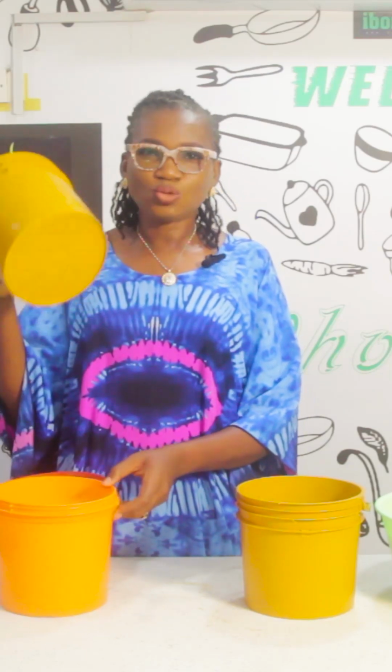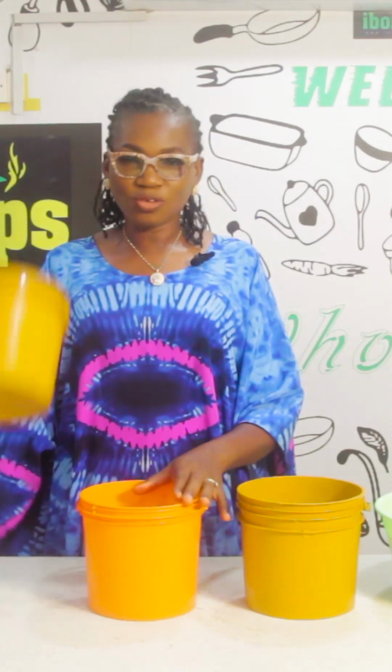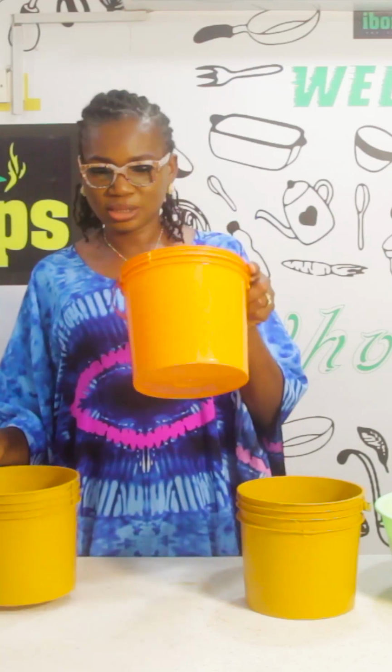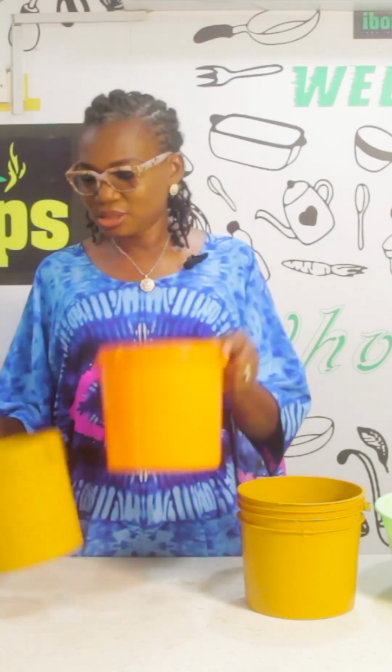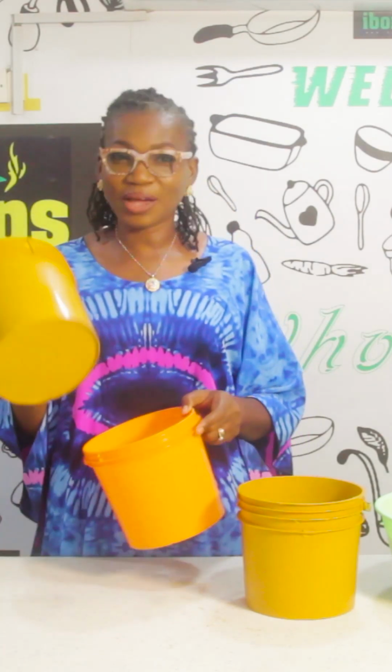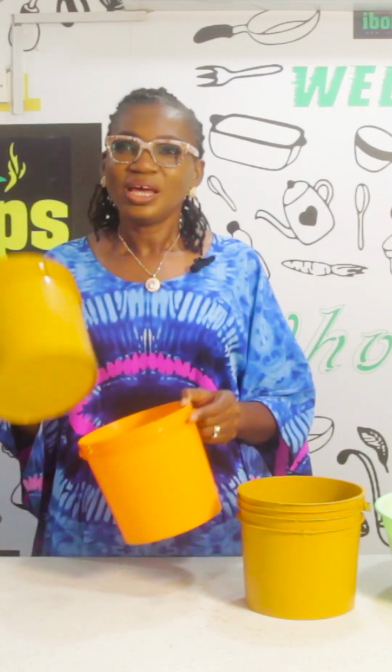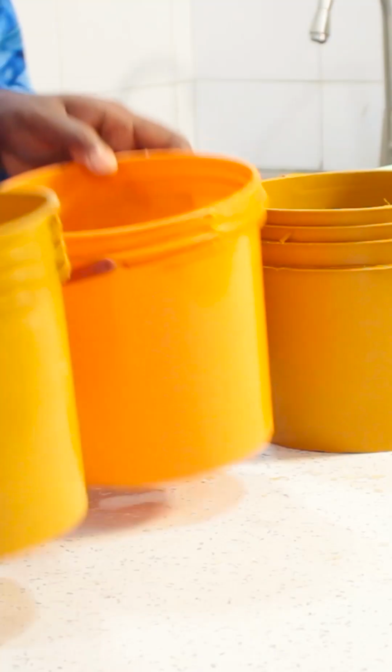Can you see? It's not going in perfectly. So this is wider, even though they have the same height. This is wider, so this is slightly bigger than this. This is popularly used in the market. In fact, it's almost near impossible to find these ones. They usually bring out this one if you know the ones you're buying.